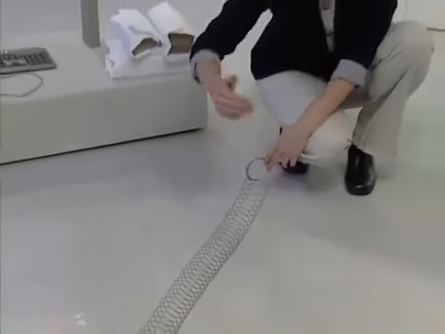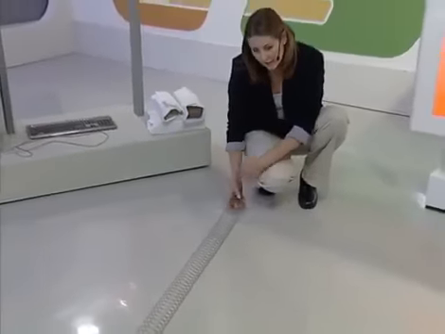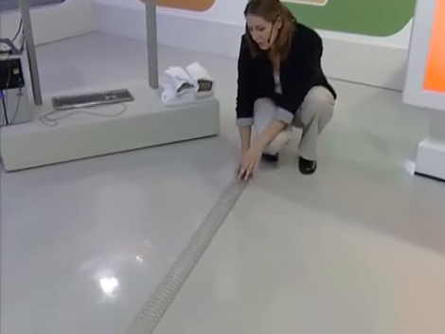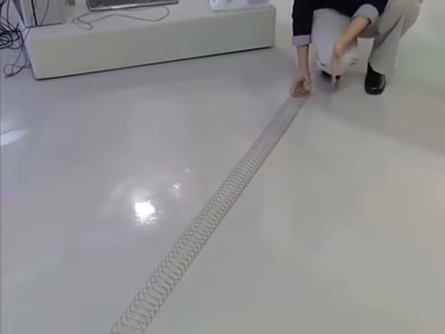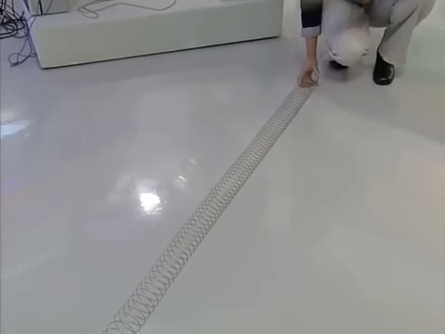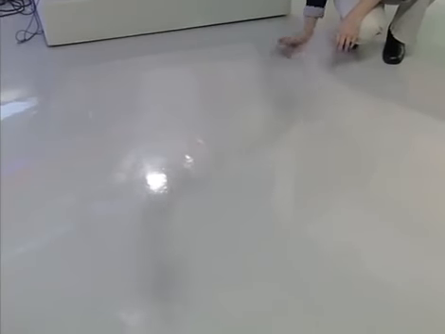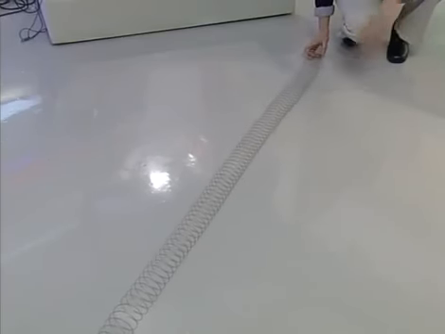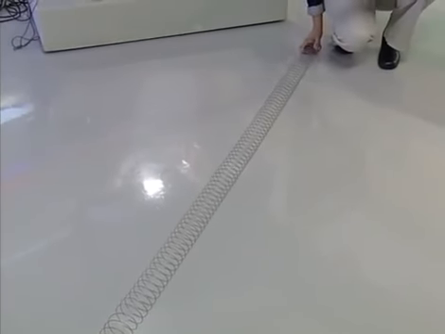So it's going across the floor. The individual coils are moving up and down at 90 degrees, or at right angles, to the direction of the wave. So let me go with those again. Notice the individual coils are going up and down, whereas the wave itself is going across.